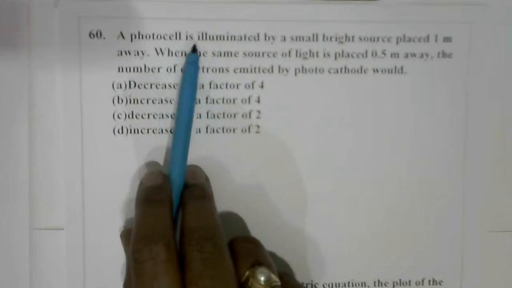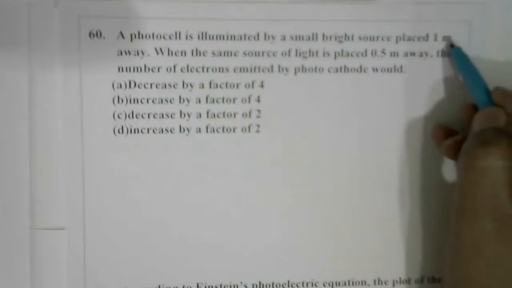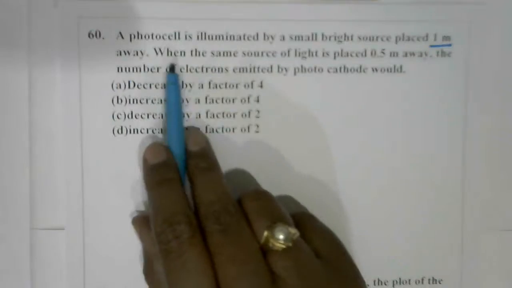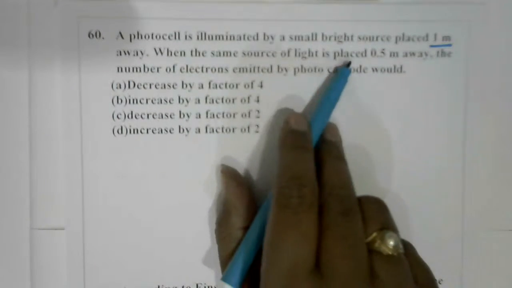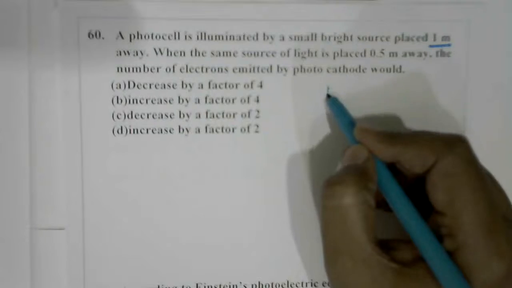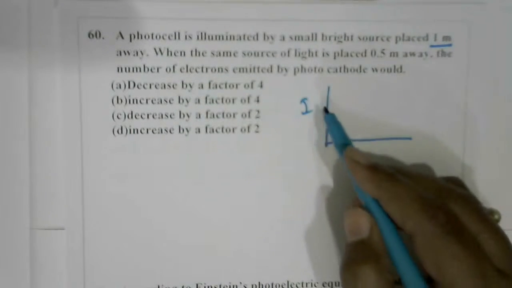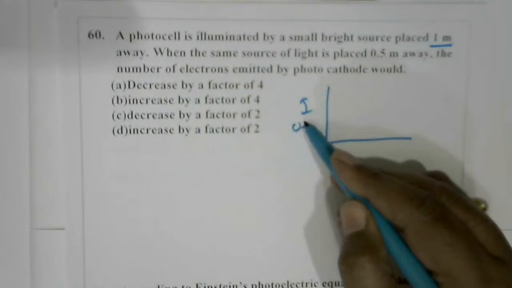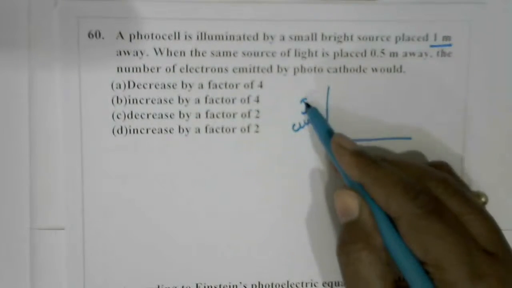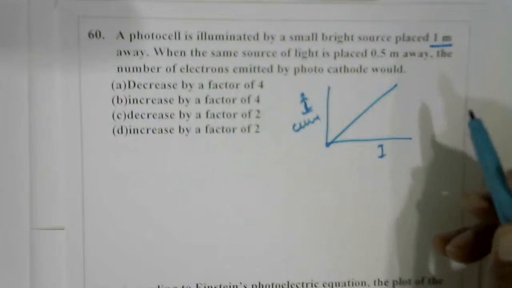A photocell is illuminated by a small bright source placed 1 meter away. When the same source of light is placed 0.5 meter away, the number of electrons. We know that the current and the intensity of light are directly proportional.